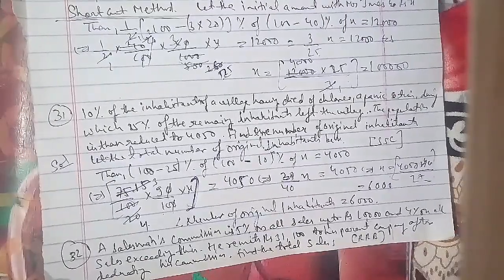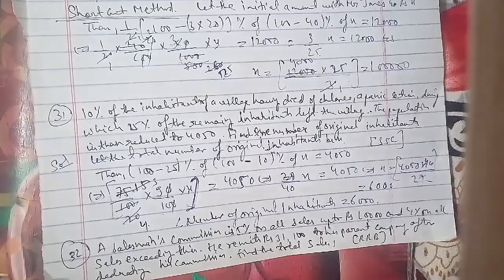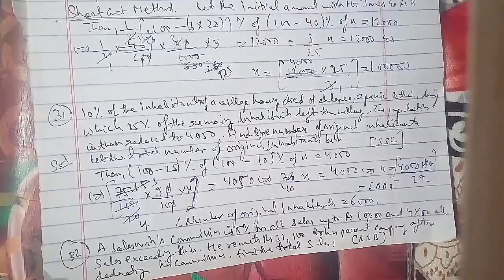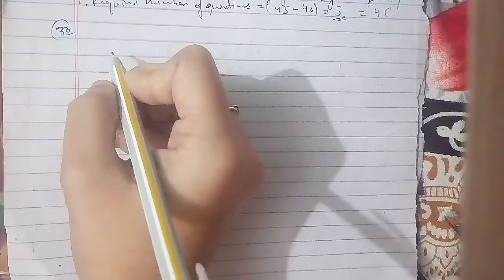Let the total sales be rupees X. Now, total sales minus commission is equal to rupees 31,100.